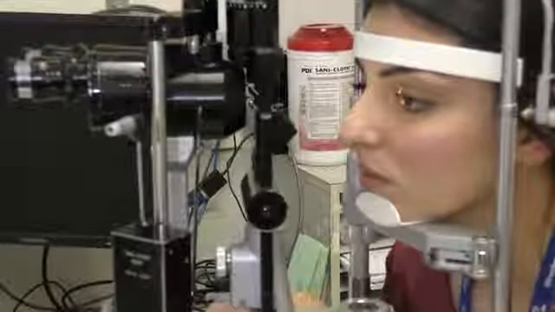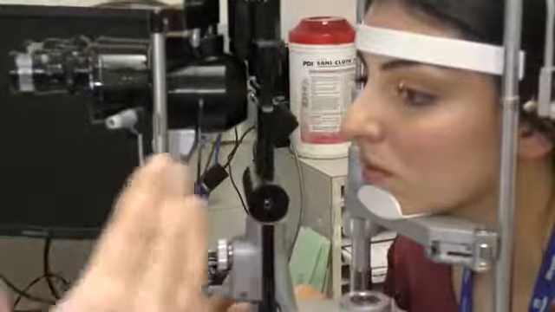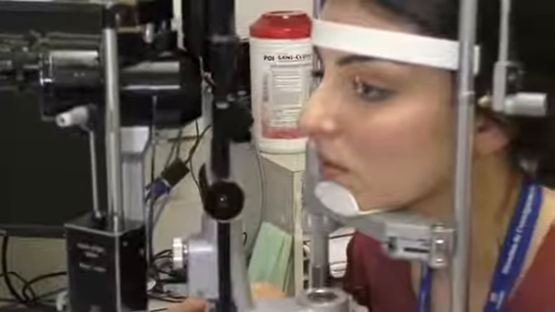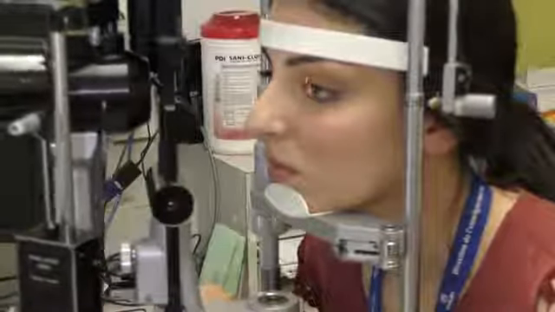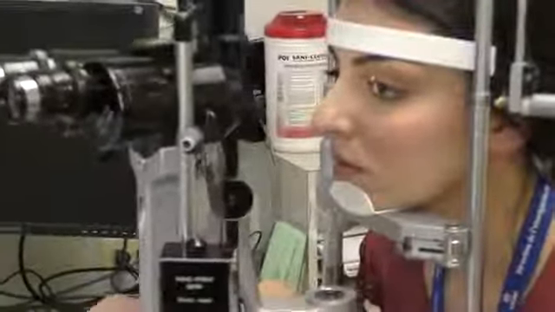Okay, so very important, because a narrow beam is very good, as I'll show you later in the video, to examine the cornea and different sections of the cornea. Okay, so that's very important. So next, we want to get this nice and centered.